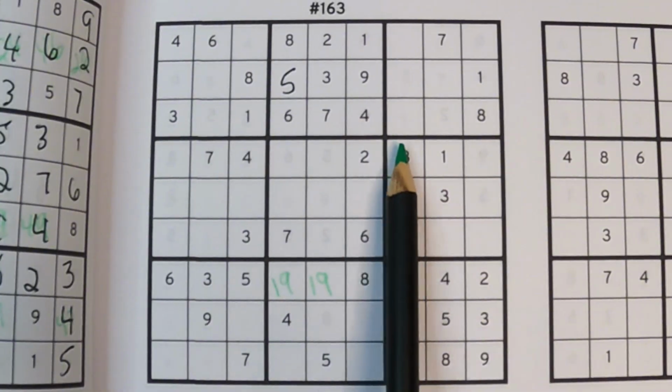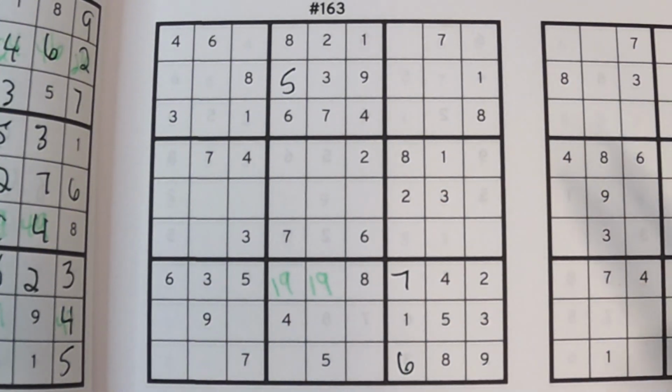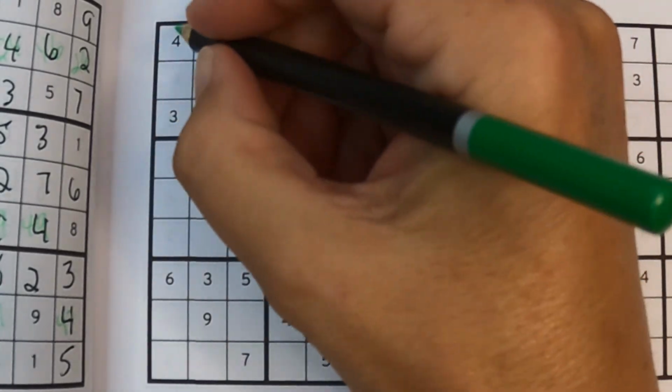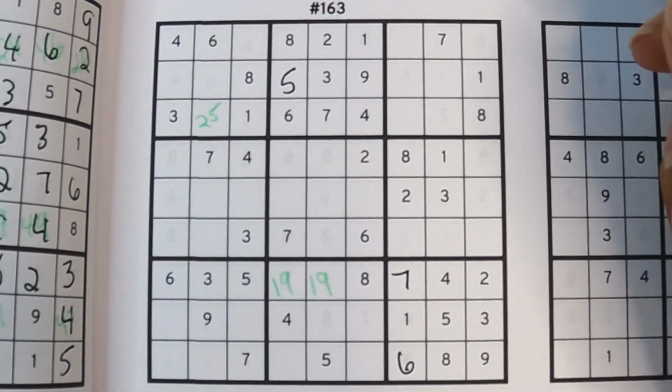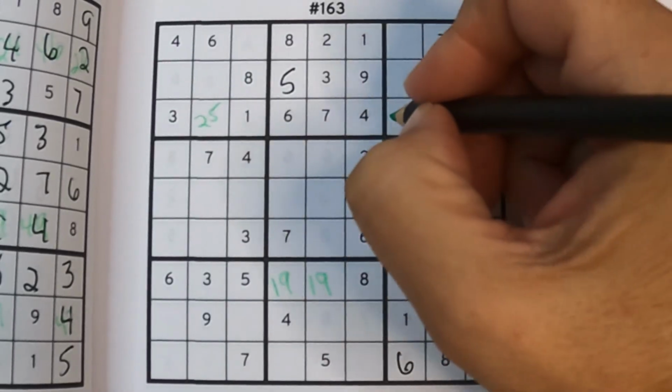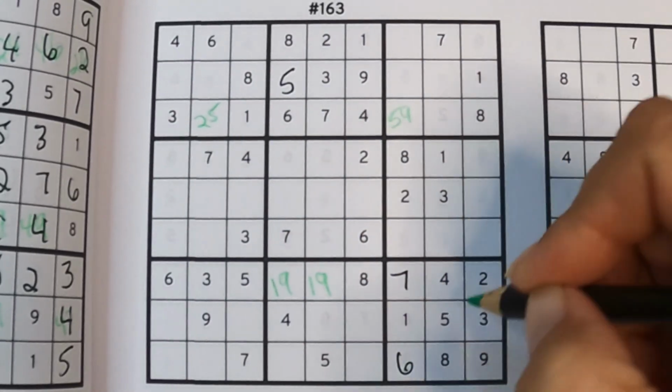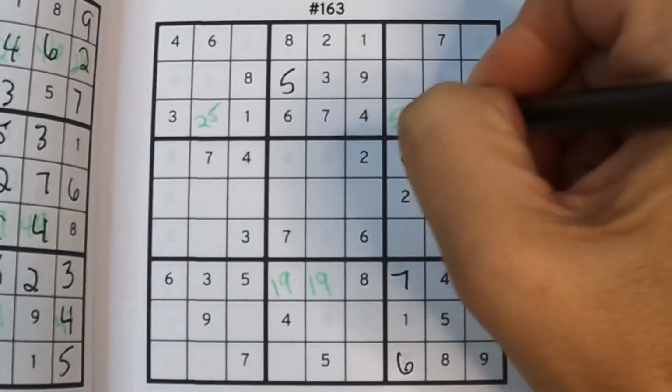For this row, we're missing 2, 5, and 9. We've got a 9 here, so 2, 5, 2 here, so 5, 9, 5 here, so 2, 9.